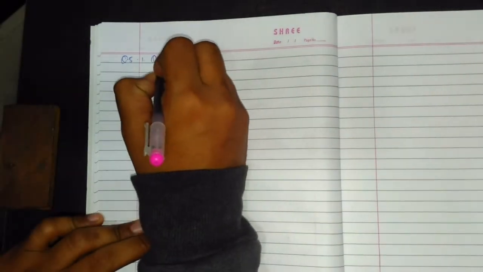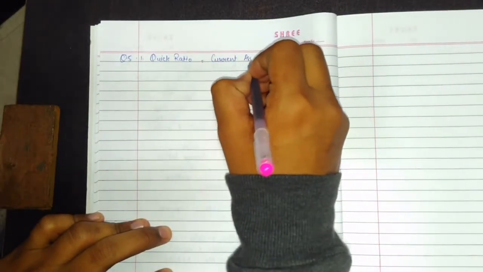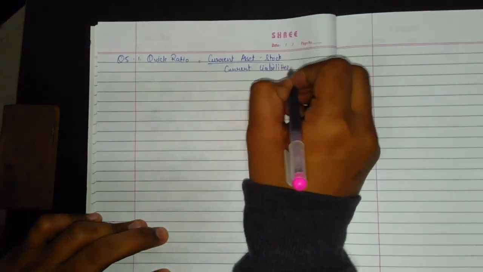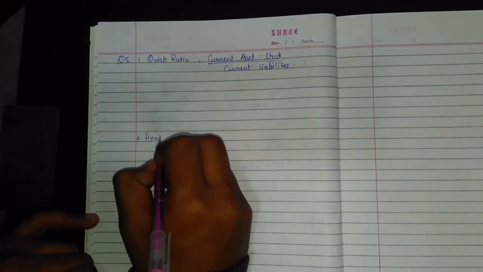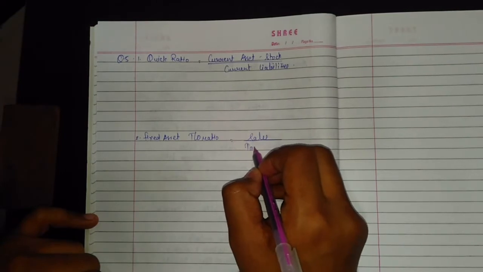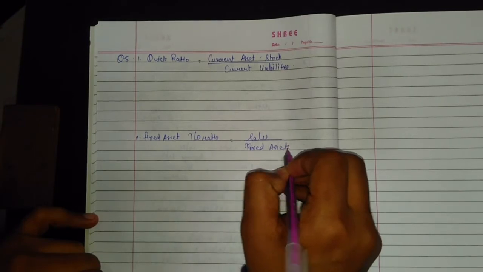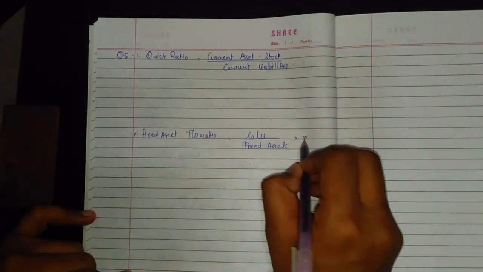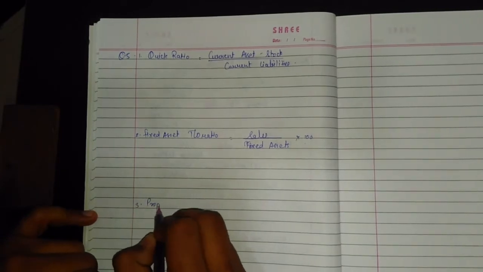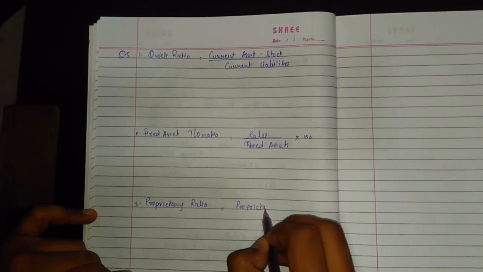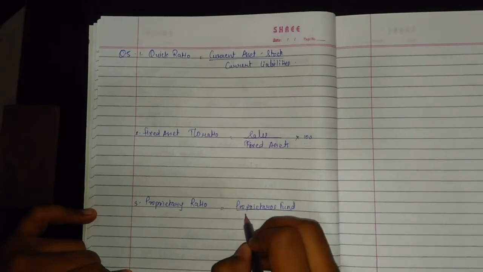We'll write the question ratios. Quick ratio, the formula is current assets minus stock divided by current liabilities. Leave some space, write fixed assets turnover ratio, which is equal to sales divided by fixed assets. Then third, into 100, is proprietary ratio. The formula is proprietors' fund divided by total assets into 100.